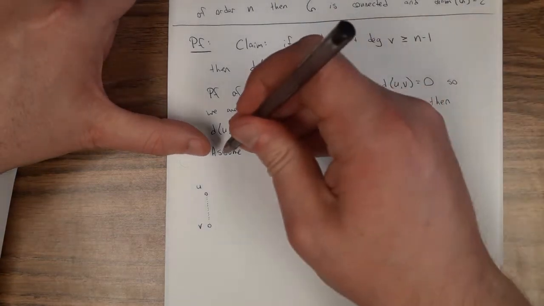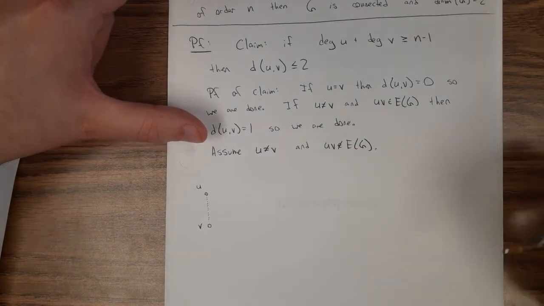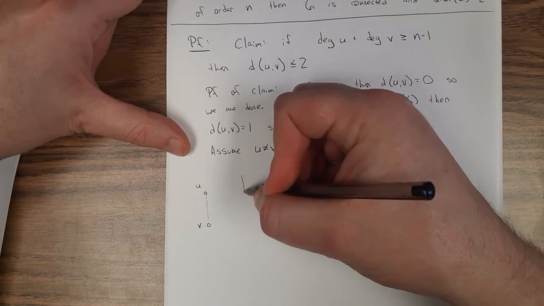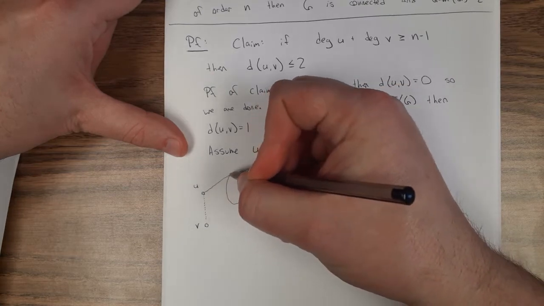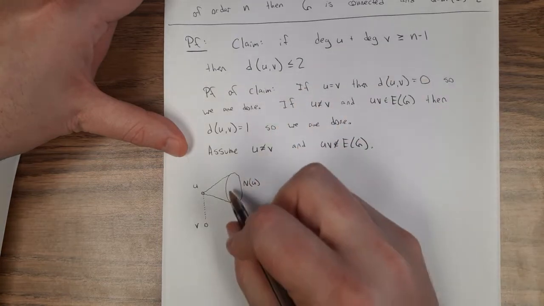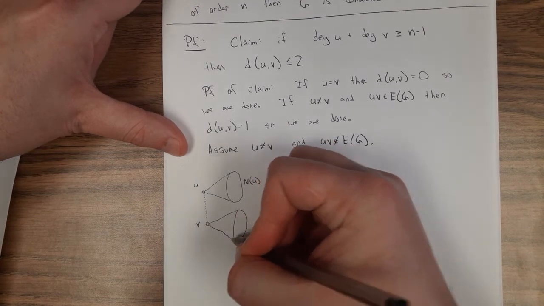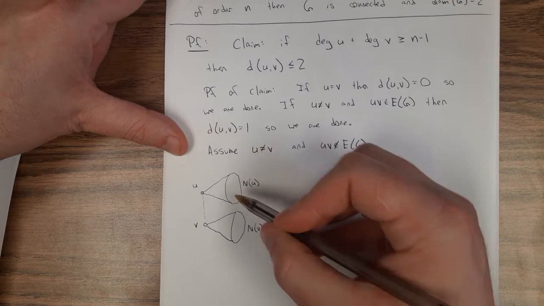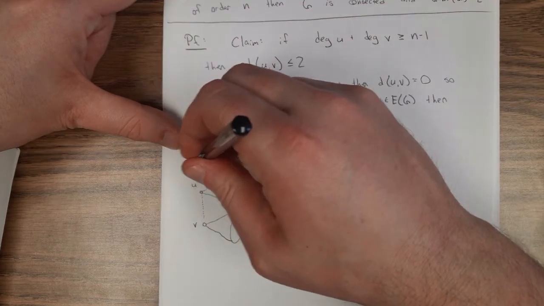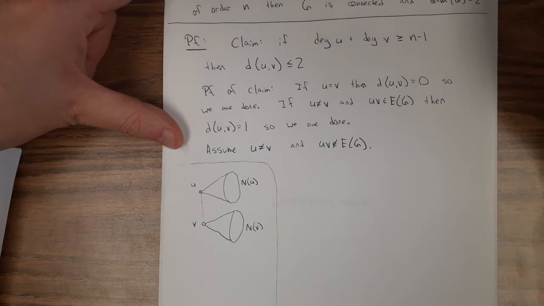And once again, my goal here is to show that they have a common neighbor. And why don't we try doing this by contradiction? So let's assume they don't have a common neighbor. That means if I draw the neighborhood of U and the neighborhood of V, they don't overlap at all. And before I get too far ahead of myself in the picture, let me write some more stuff for the proof.